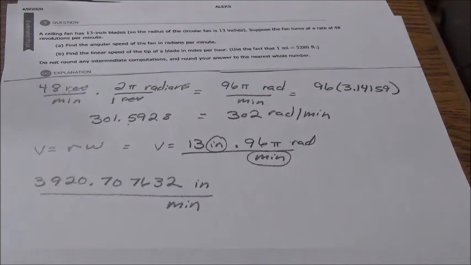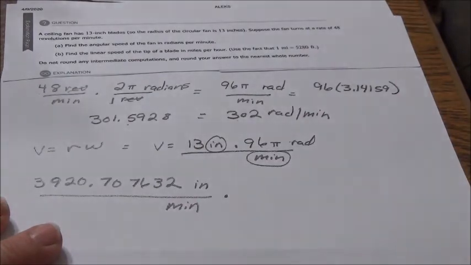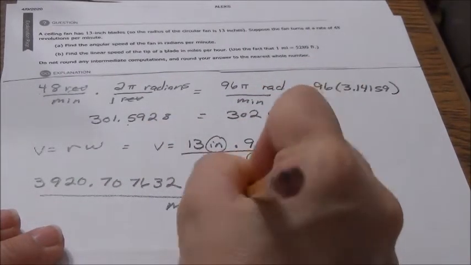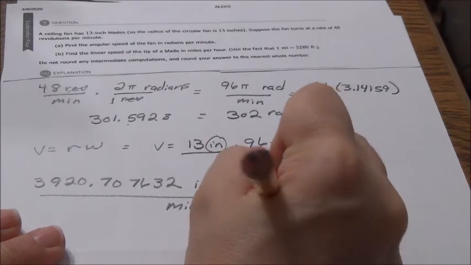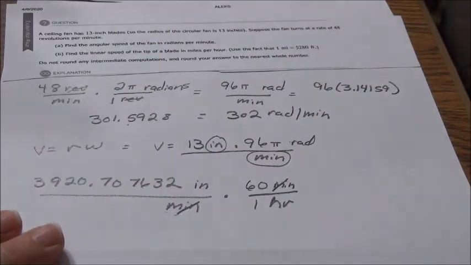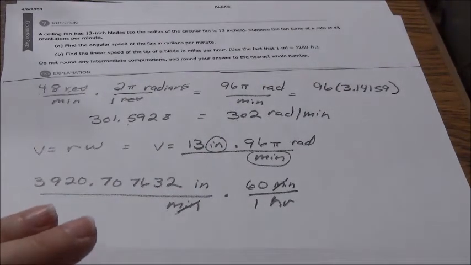So since that is in inches per minute, I have to change this into miles per hour. First of all, I'm going to change the hours because that's a quick calculation. In this case, I know there's 60 minutes in an hour, so I'm going to take this times 60 minutes in 1 hour. Notice my minutes were on the bottom here, so I had to put them on the top so that I can cancel out those labels. So there would be my changing into hours.